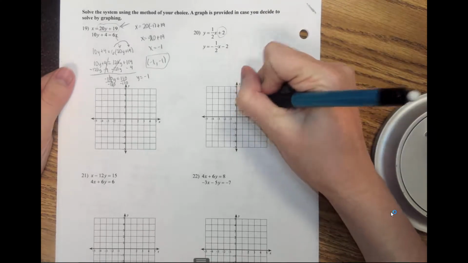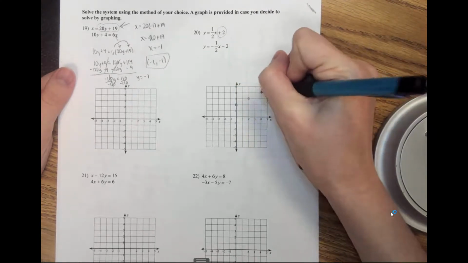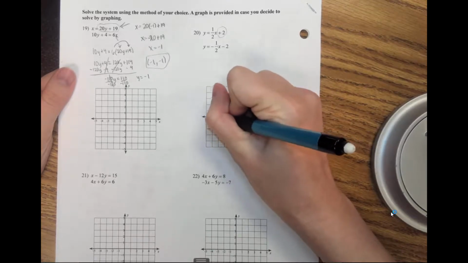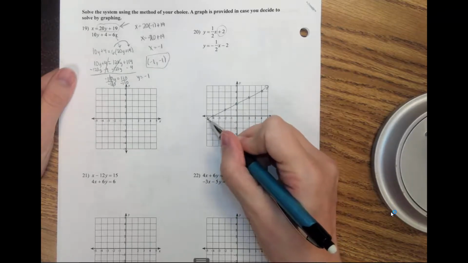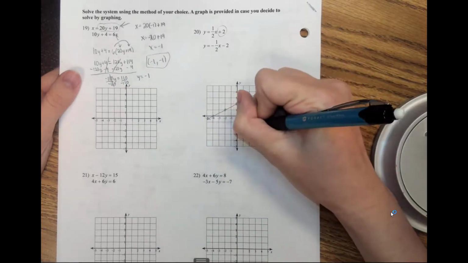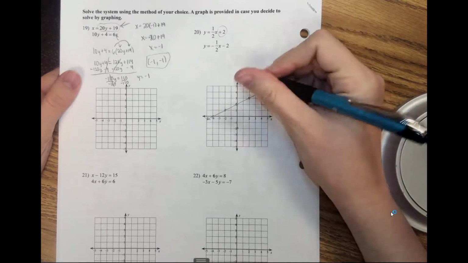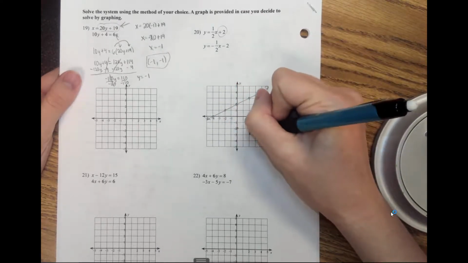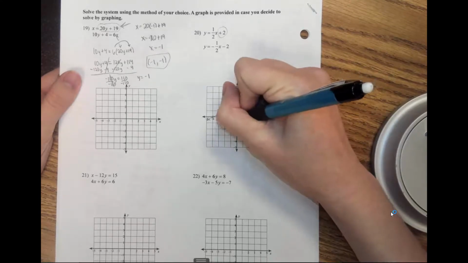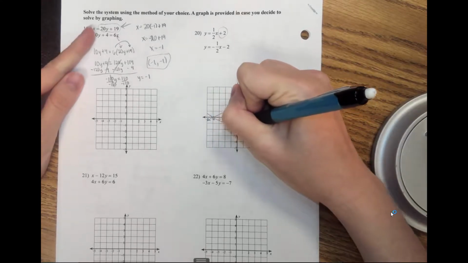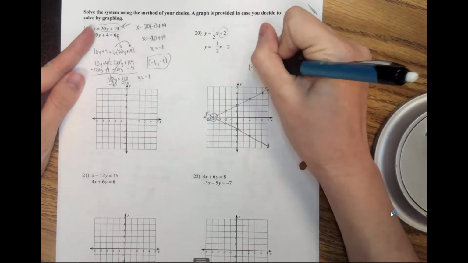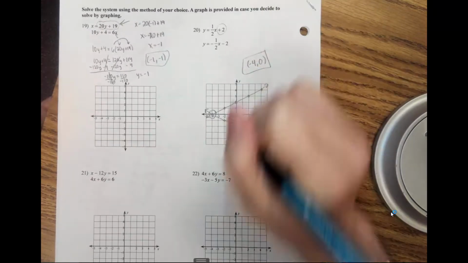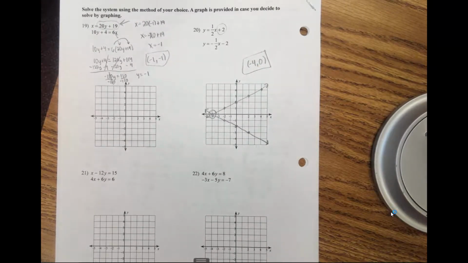The first one starts at 2 and has a positive slope of 1/2. Make sure you go both directions, making points. And -2 on the second one, and we're going to go down 1 and right 2, or up 1 and left 2. And so we can see that our graph meets at -4, 0. Make sure you remember how points work. We went left 4 and not up or down, so that's why it's -4, 0.